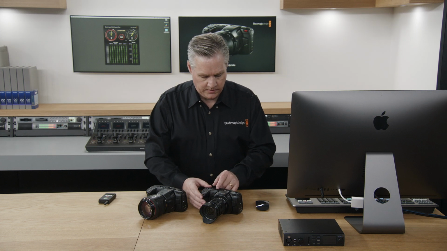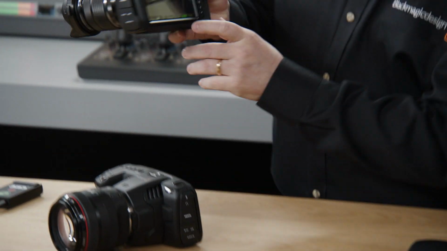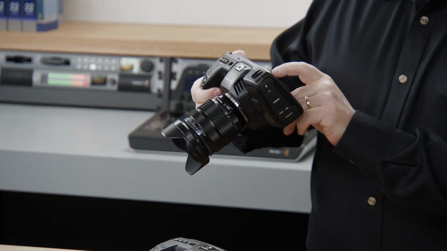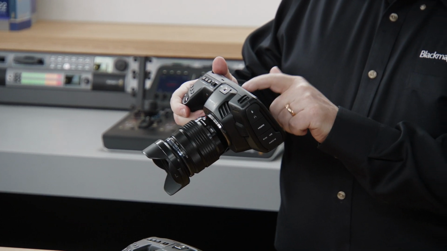In fact, I can show you, we have 6.6 loaded into the camera here. I can show you that. Now, if I go into the menu, in fact, I'll go into the menu and I'll go down to the end here. Set up, there it is there.